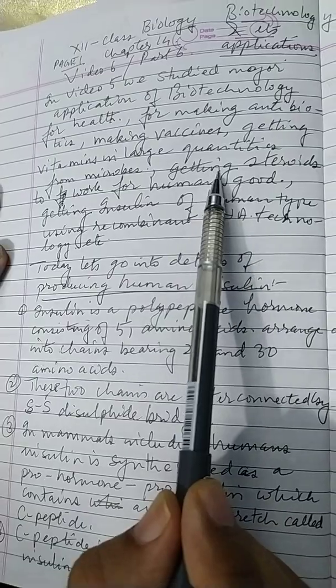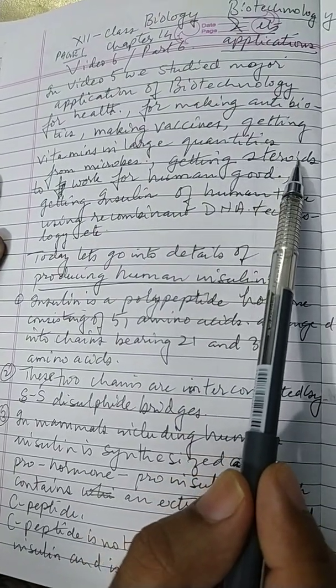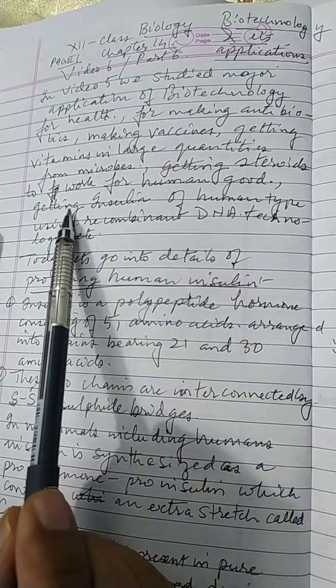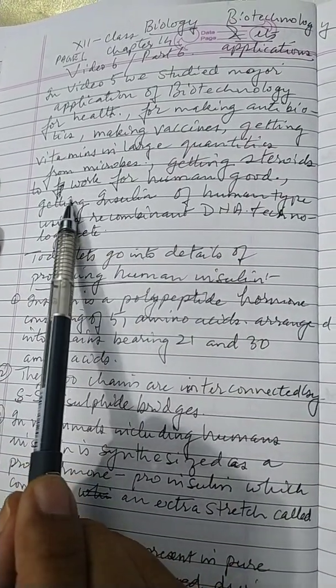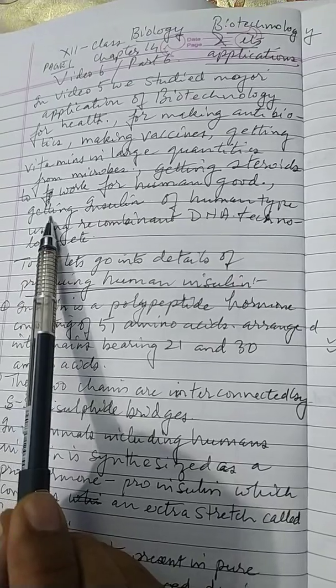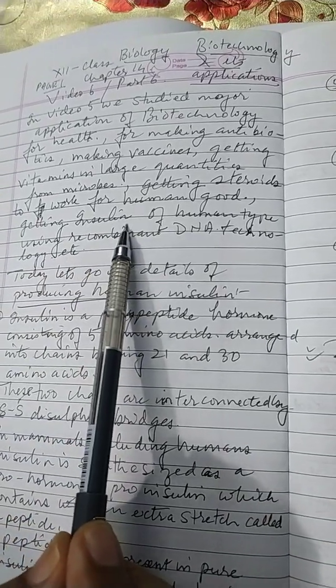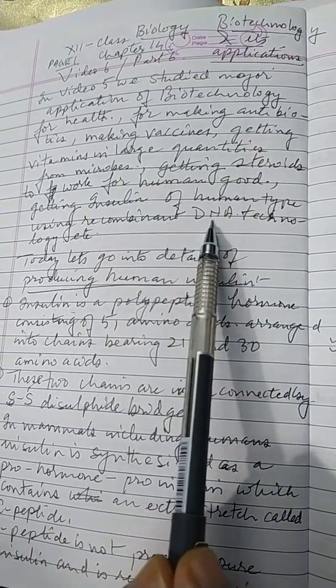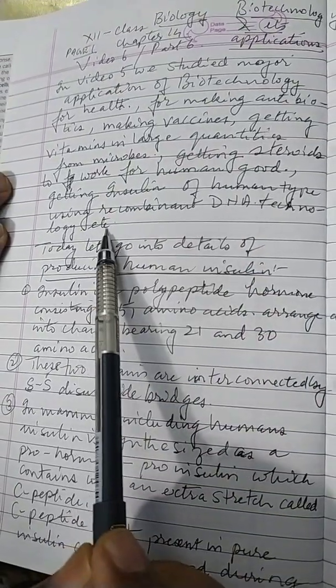Then we had studied how we get steroids and how steroids work for the good of humans. We also studied getting human-type insulin by using recombinant DNA technology.